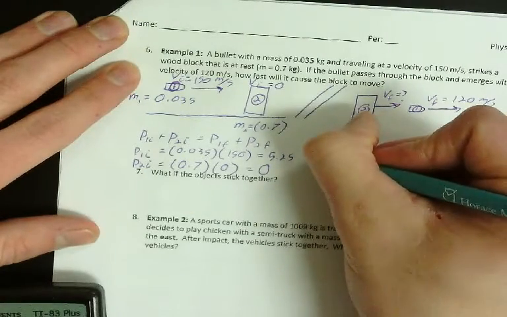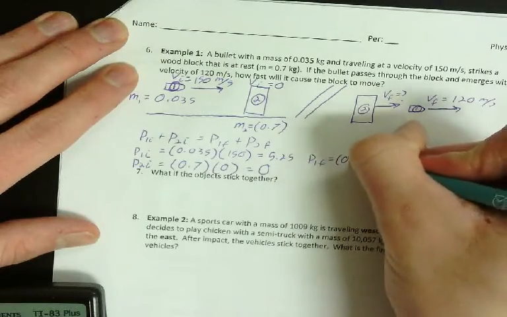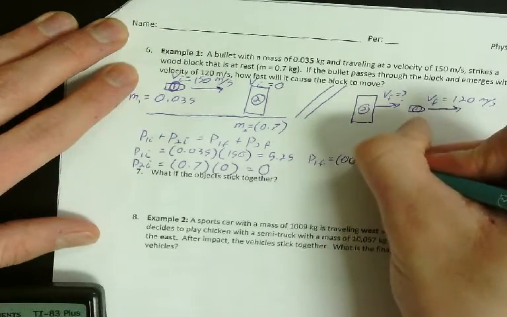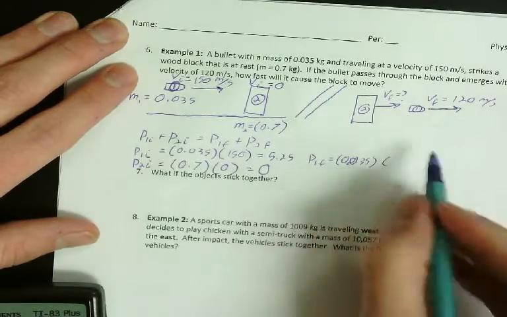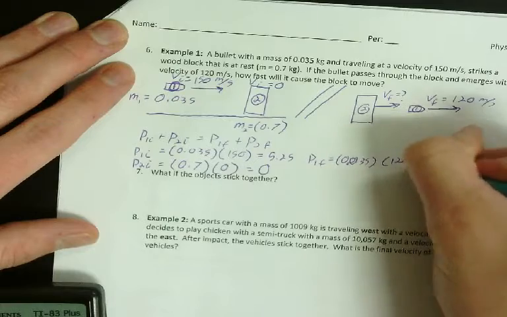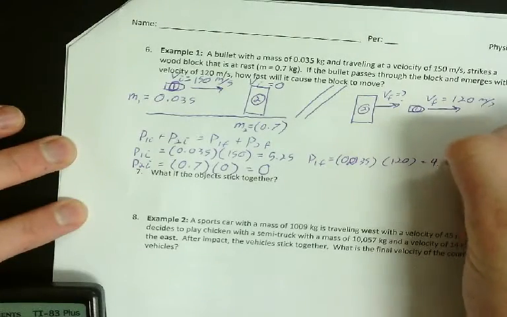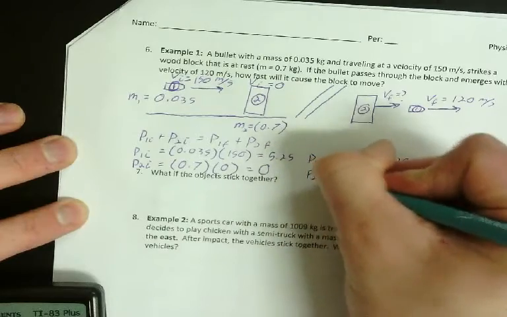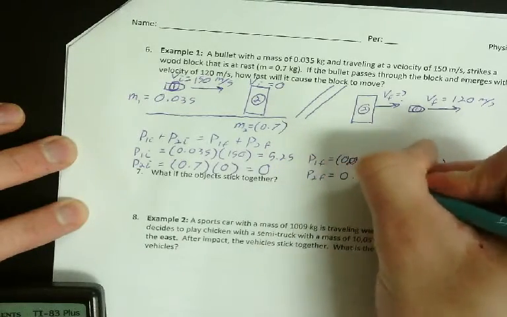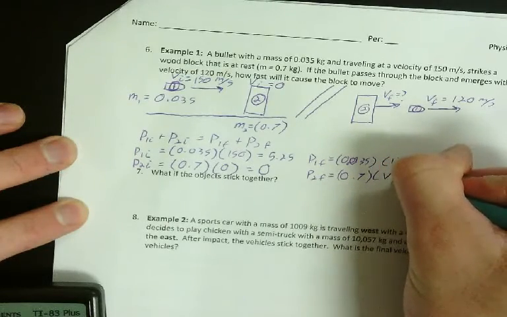Now we're going to do momentum of 1 final. Mass. Oh, let's get the decimal in the right spot. 0.035 times final velocity now, 120. The value for that, 4.2. Momentum of object 2 final is mass times final velocity, which we don't know, so just write V2F.